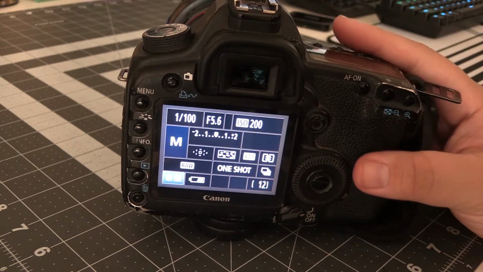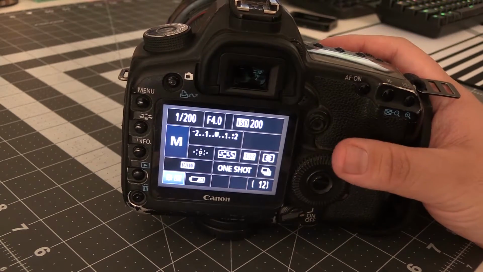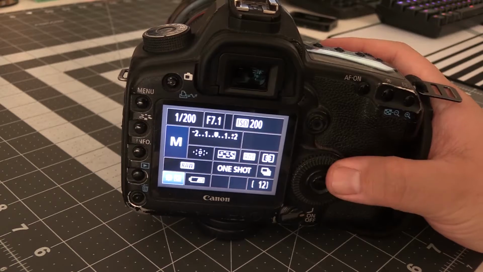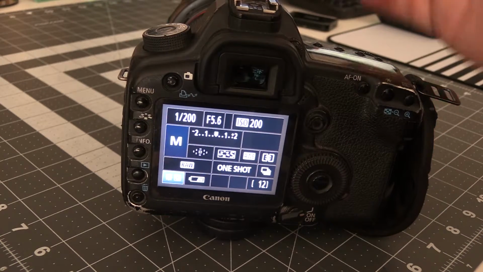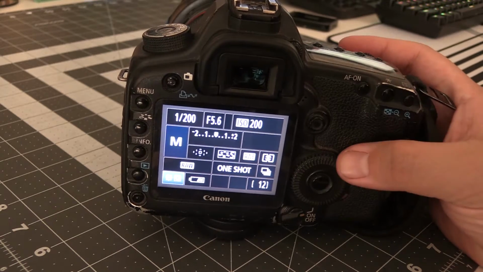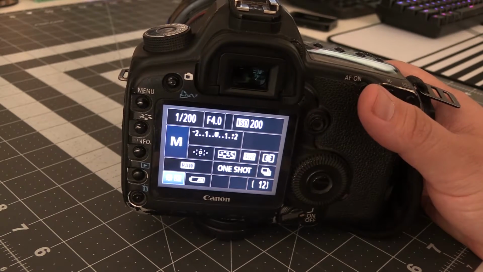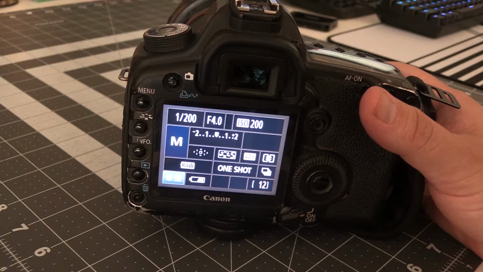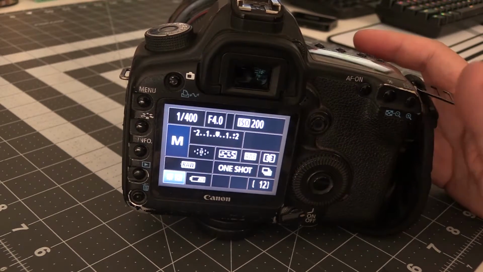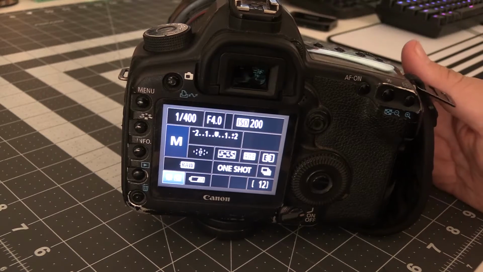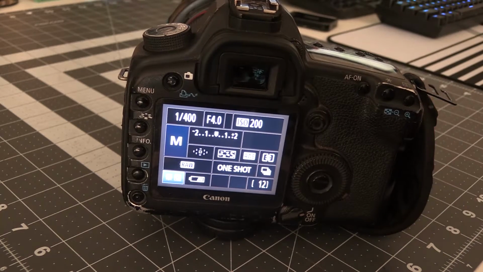Alternatively, I can do that in the other direction as well. So if I was starting at a 5.6 and 1/200th of a second, I can open up my aperture to 4, so it's going to let more light in, and then I can run my shutter speed up. Again, 3 clicks, 1 full stop gets me to 1/400th, and that's going to give me the same exposure as the last image.